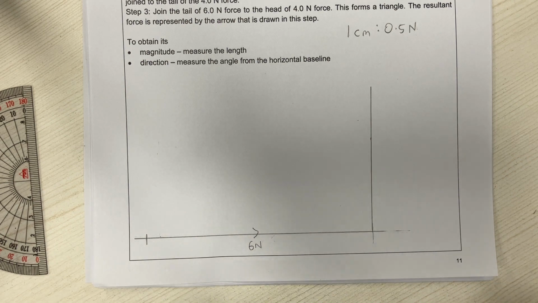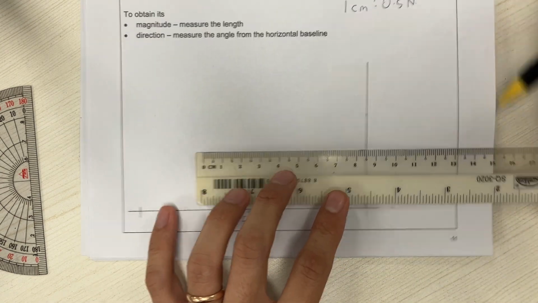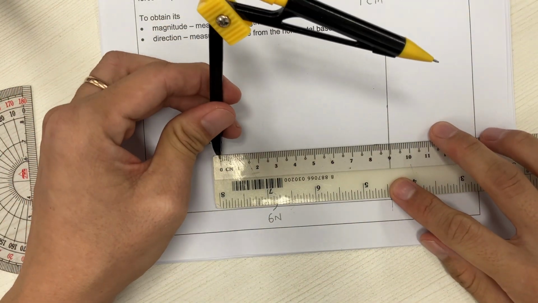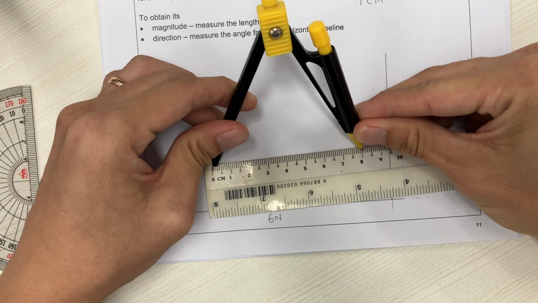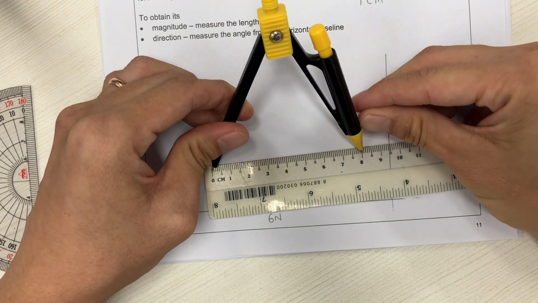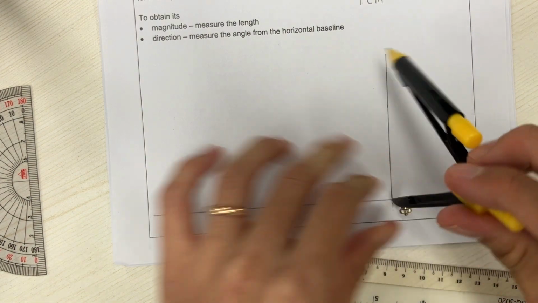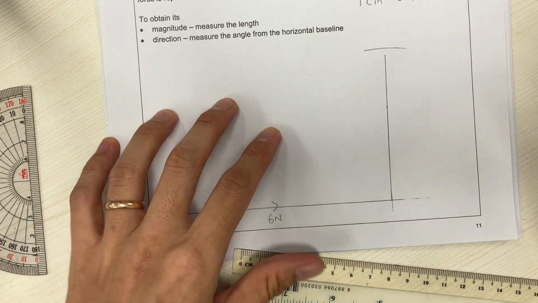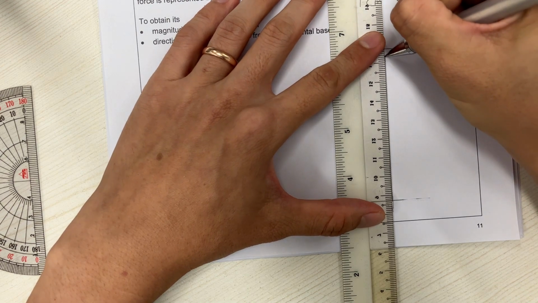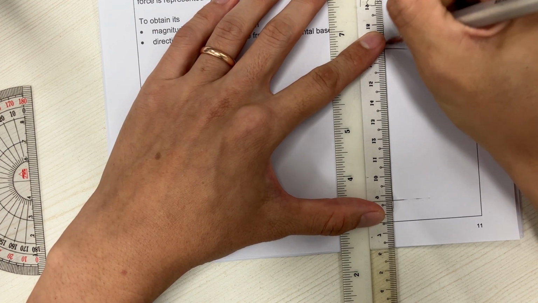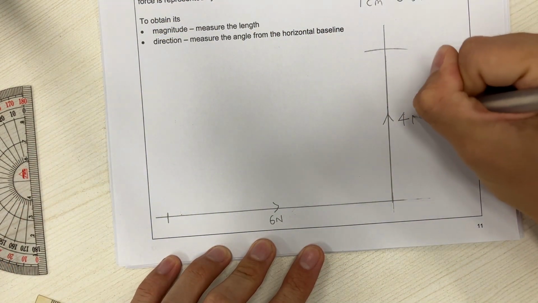Okay, the next force I'm drawing is actually a 4 Newton force. So 4 Newtons, 1 cm to 0.5 Newton, I'm having it at 8 cm. So I'm going to reduce this back down to 8 cm. Somewhere here it's 8 cm. Okay, and then I'm going to mark it at my reference point. Oh, looks like my line is not long enough. I'll extend my line. Let's put it a bit higher. Extend this line, like so. Okay, and so this is my second force at 4 Newtons.